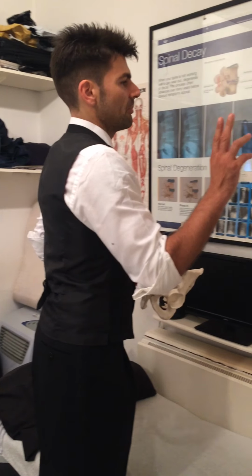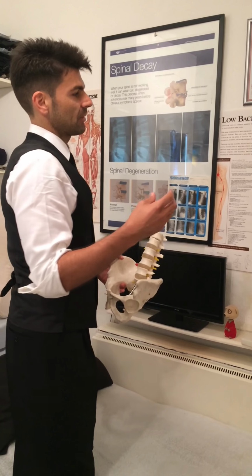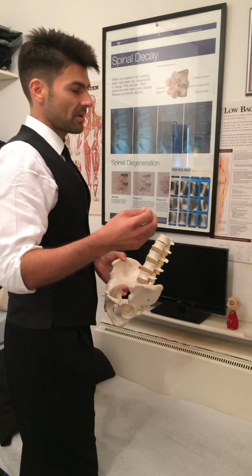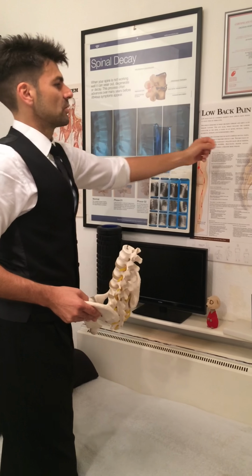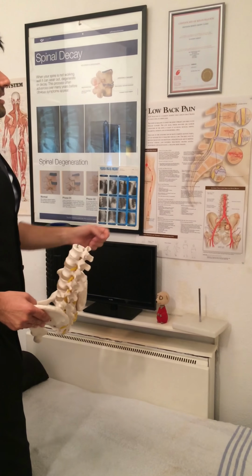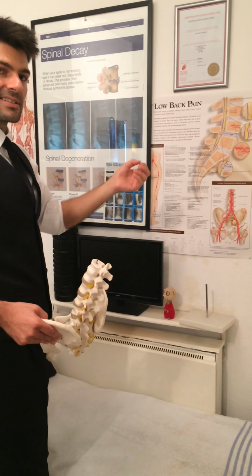So there are 2 major things that can happen with degeneration and with wear and tear in the discs and in the bones. We get the osteophytic degenerative spurs that can cause problems where the nerves exit. We can also get those discs that can bulge and cause symptoms like sciatica.